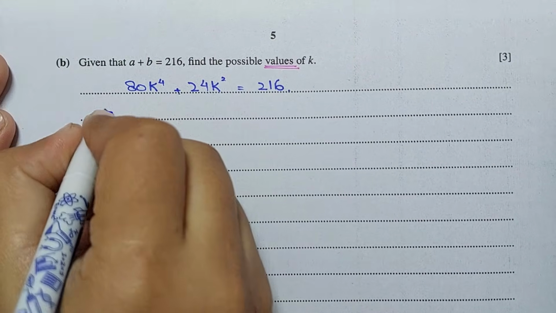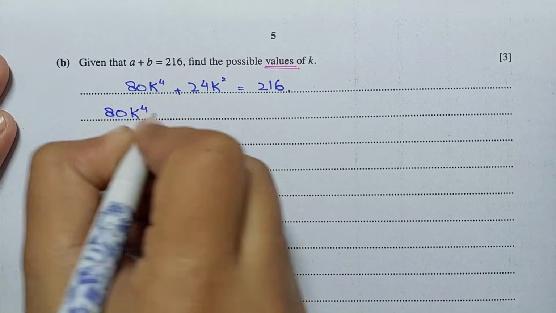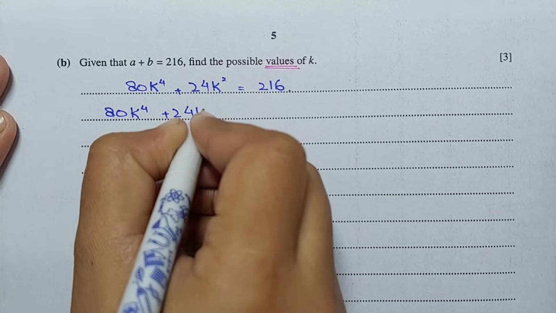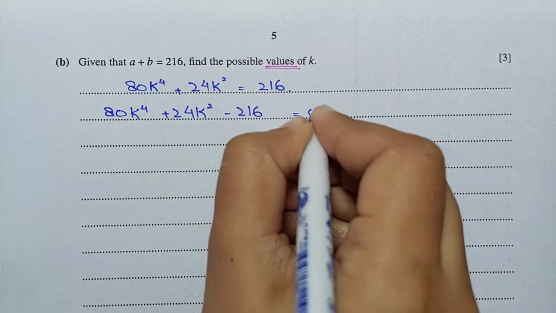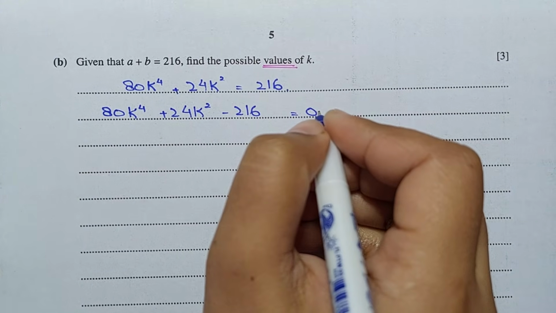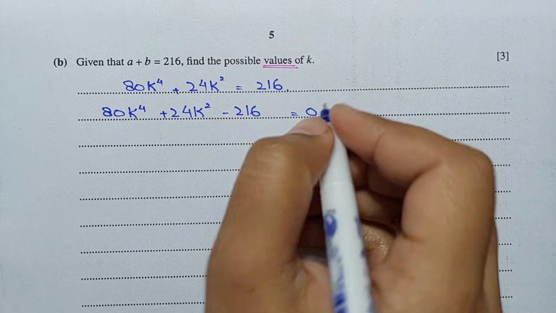Okay, simplify: 80k to the power 4 plus 24k squared minus 216. This should be equal to 0. Okay, so everything is divisible by 8.